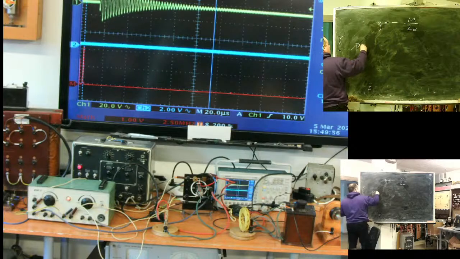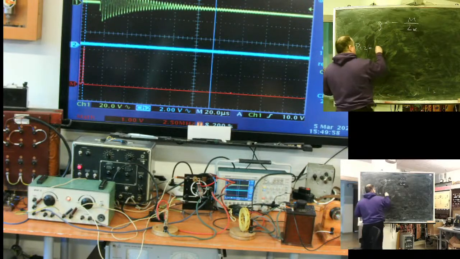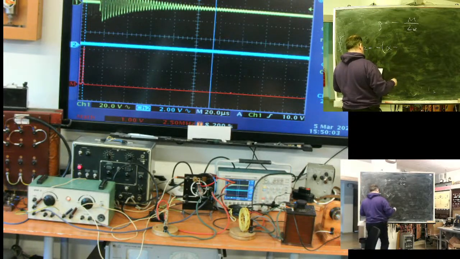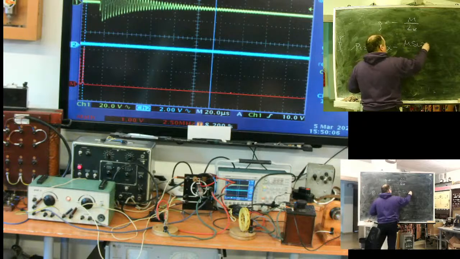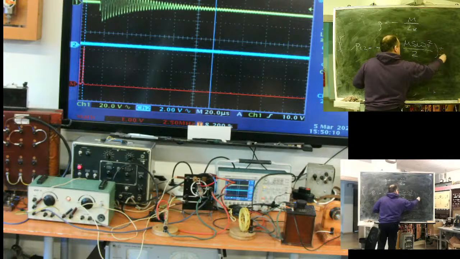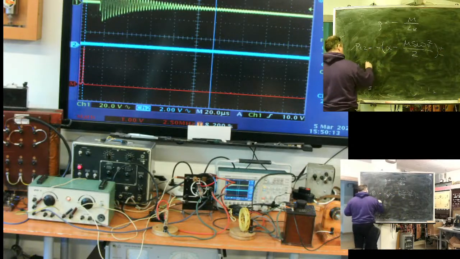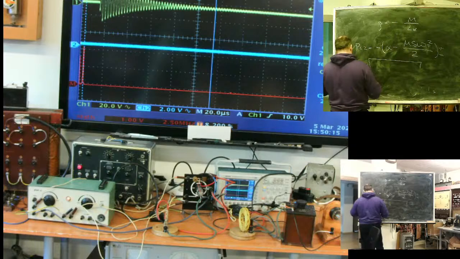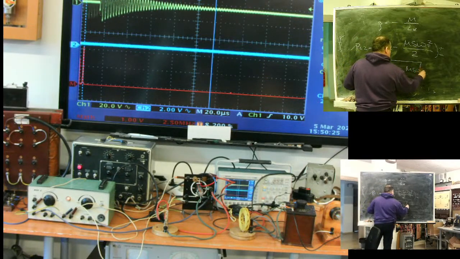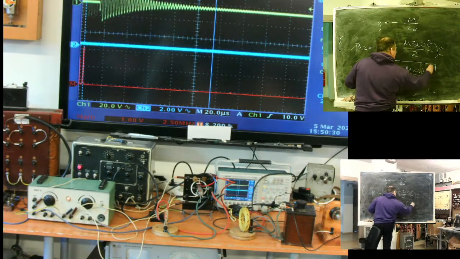My root will be minus alpha minus M s omega 0 squared divided by 2, plus or minus the square root of omega 0 squared minus alpha minus M s omega 0 squared divided by 2, and this should be squared.